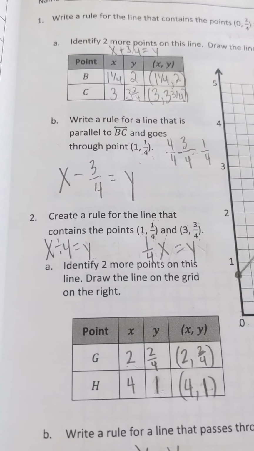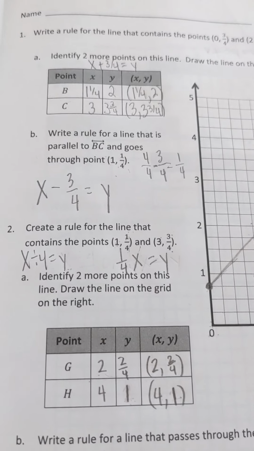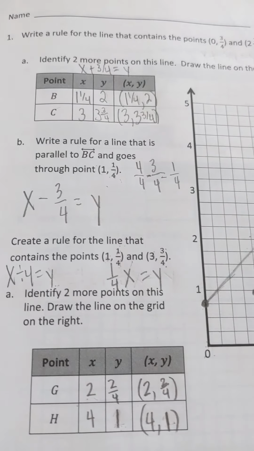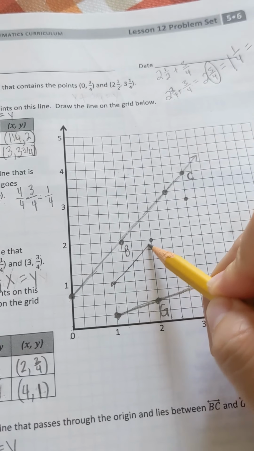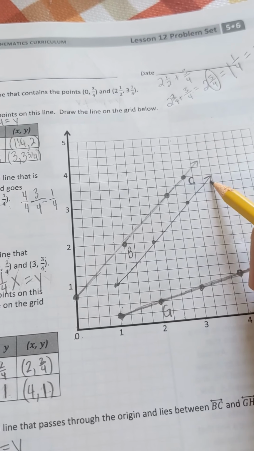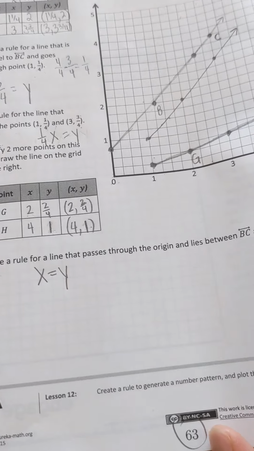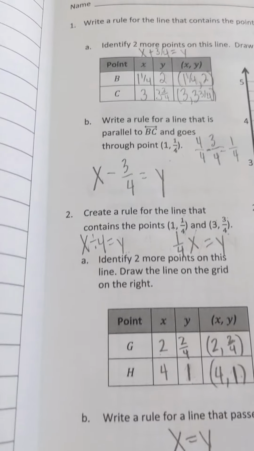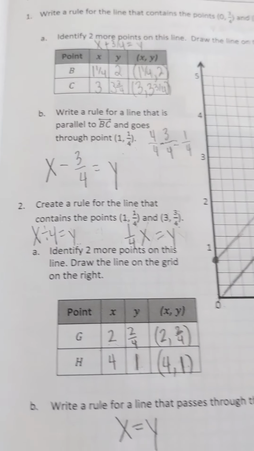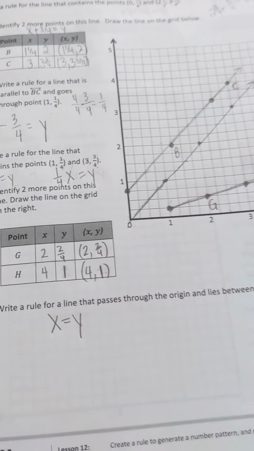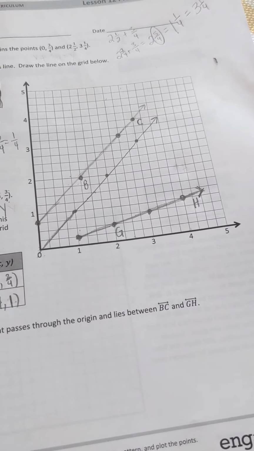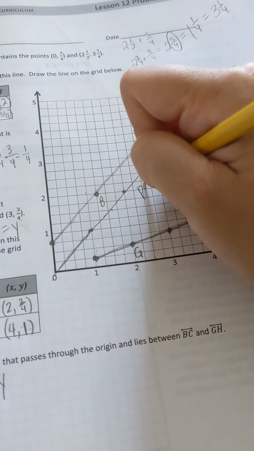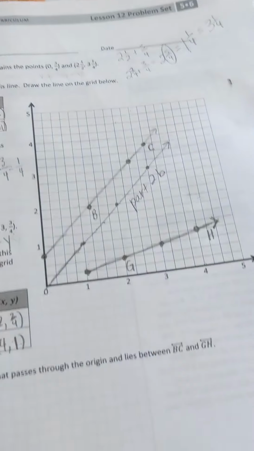Over 2, up 2. And it will eventually cross, but if you just do like the first 3, you're gonna see that it's gonna split kind of right down. Okay? So x equals y will cut through the origin, so it'll cut through 0, 0, and it'll go between the other 2 lines. So this is for part 2B.